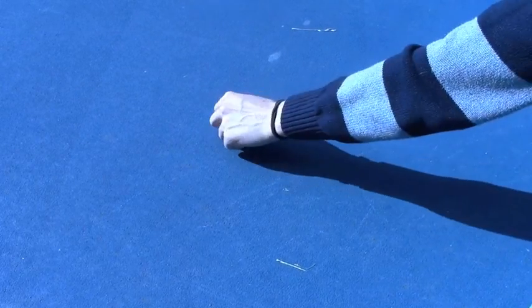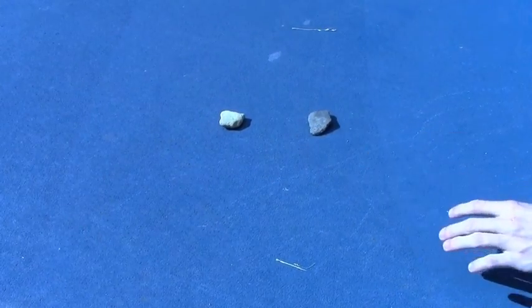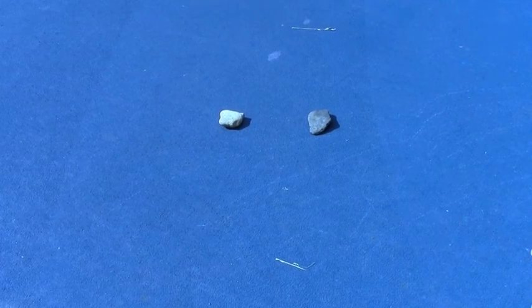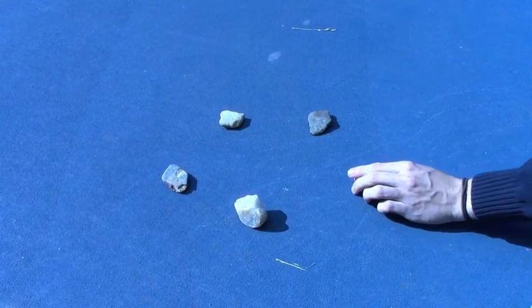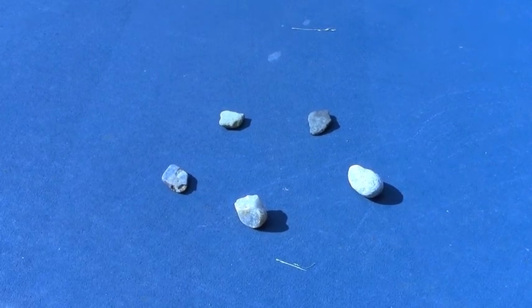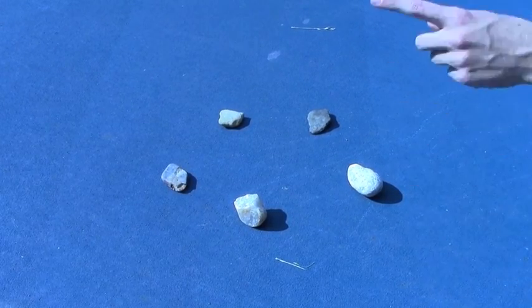Then if we have 2 rocks, let's try adding a different number this time. We can add 3 rocks to that. 1, 2, and 3. And we have 5 rocks all together now. So let's say we keep our 5 rocks here.